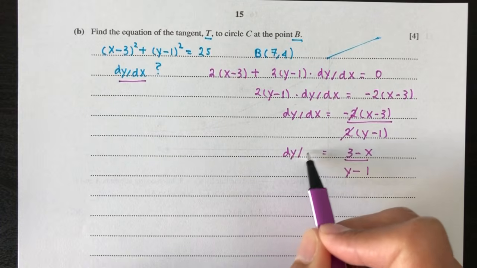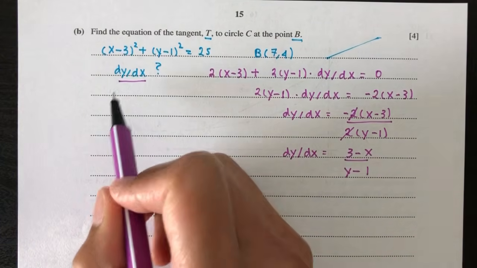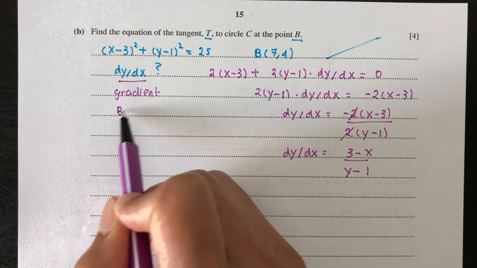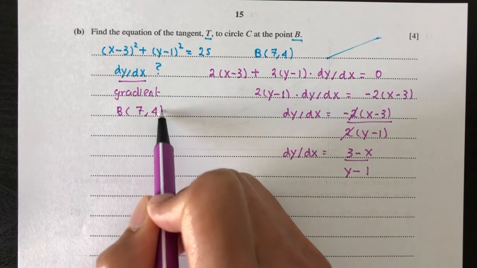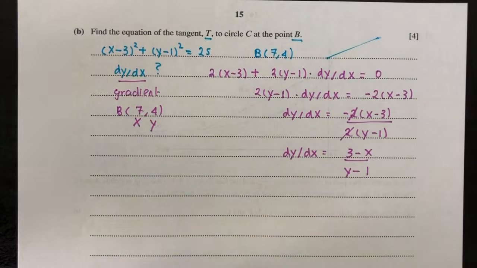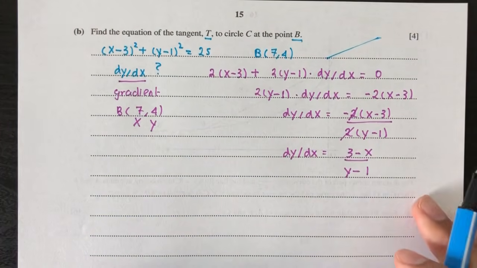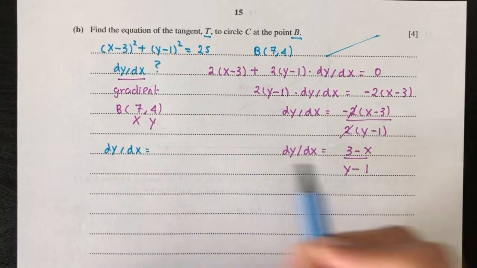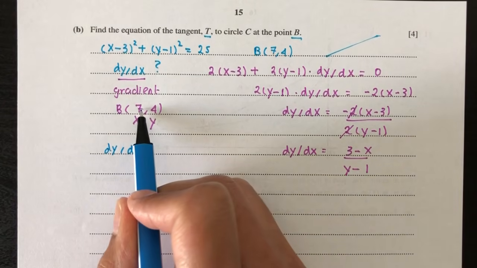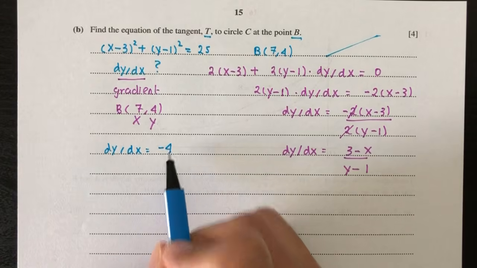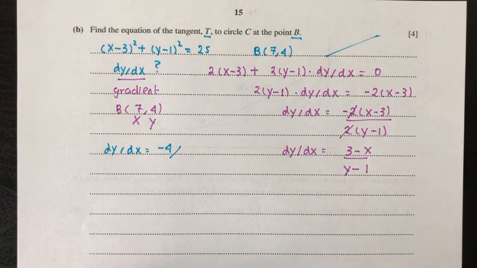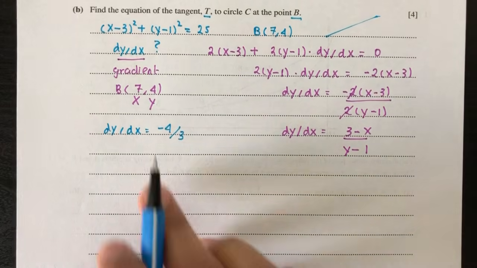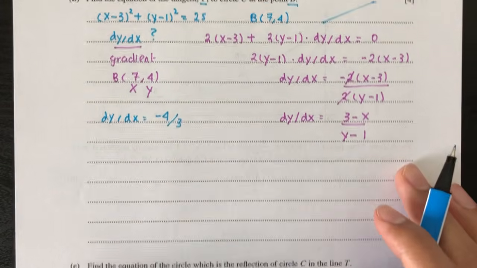So now we have to find the gradient. So dy by dx is the gradient. So we have to find the gradient at the point B, where it is 7, 4. This is your x value and your y value. So replace those two values in dy by dx to find the gradient. So dy by dx will equal 3 minus x, 3 minus 7 will be minus 4, over 4 minus 1, which will be 3. So gradient will be minus 4 over 3. So now we have the gradient, we have a point, we can find the equation pretty easily.